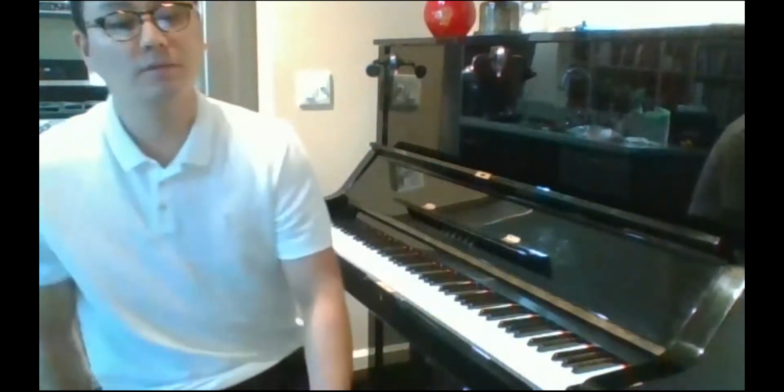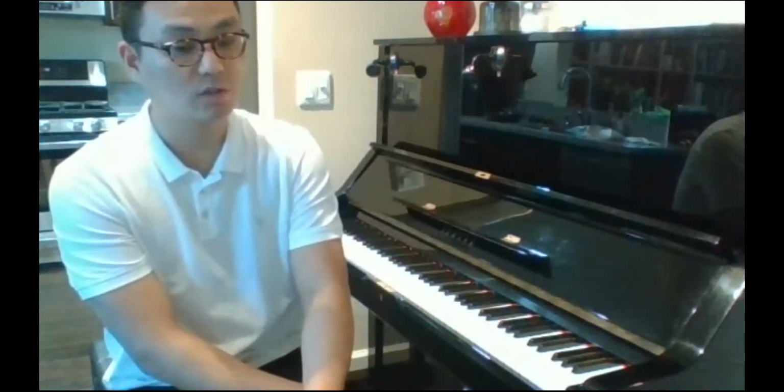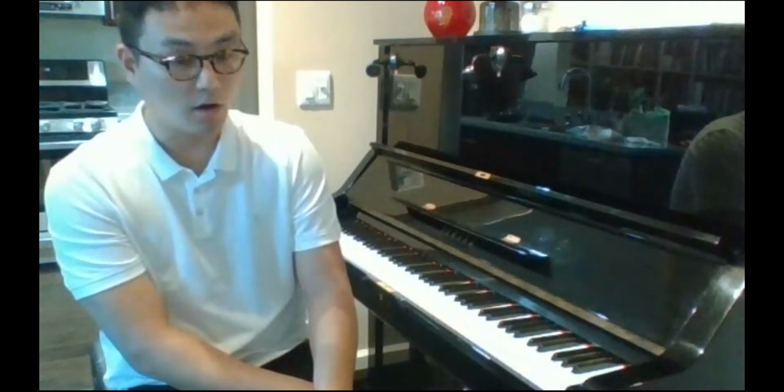A real legato, a real grouping of notes, can be accomplished only by a unifying motion of the arm, forearm and upper arm.